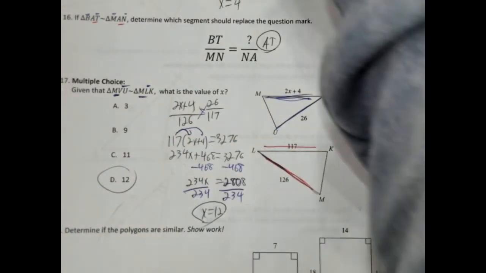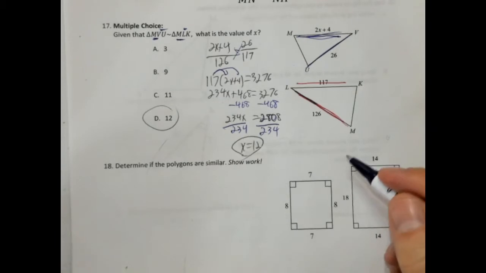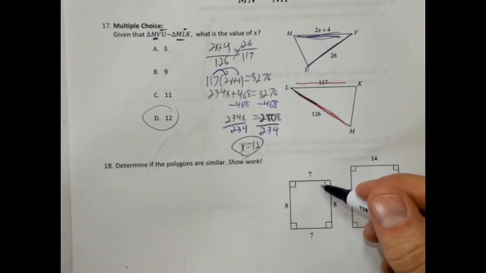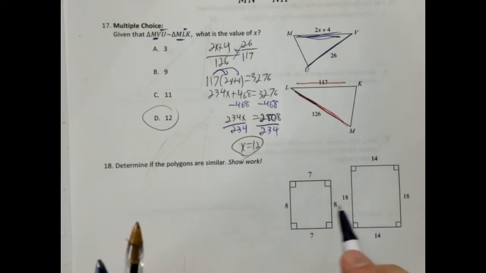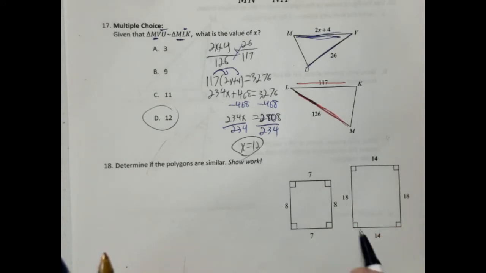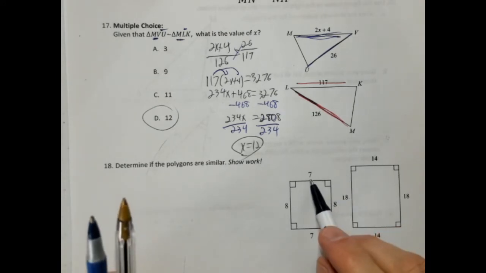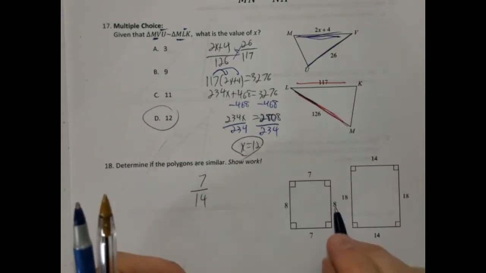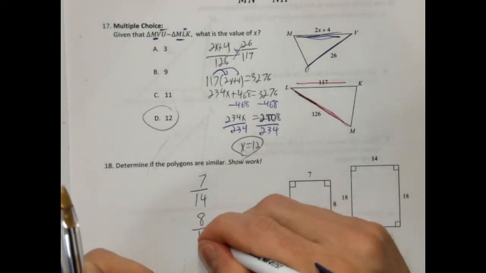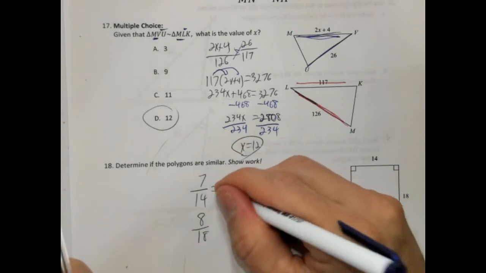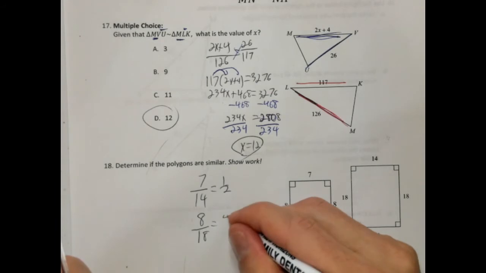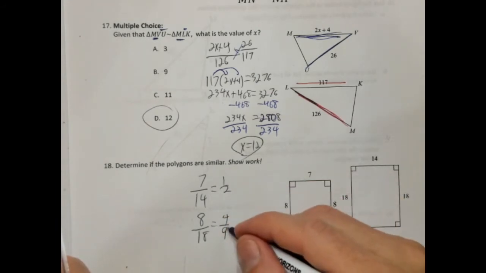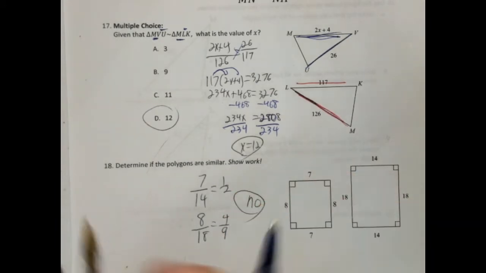Okay. Determine if the polygons are similar, show work. Similar shapes have to have congruent angles and corresponding proportionate sides. So the angles all match up, so we really just have two values to check, 7 over 14 and 8 over 18. Because we do small over big, small over big. Are those equal ratios? I don't believe they are, because this is 1/2 and this would be, what, 4/9? So this is just under a half, so no, they're not similar.